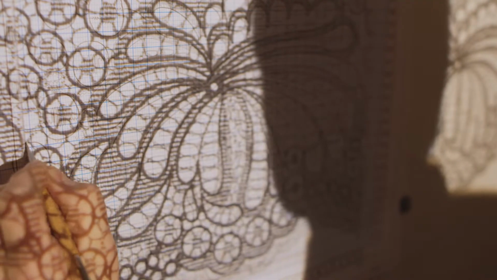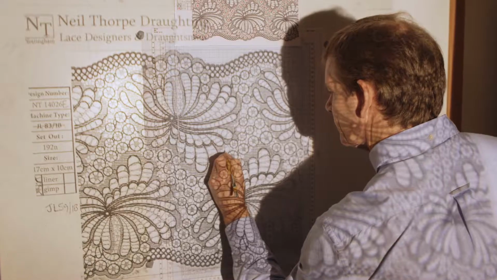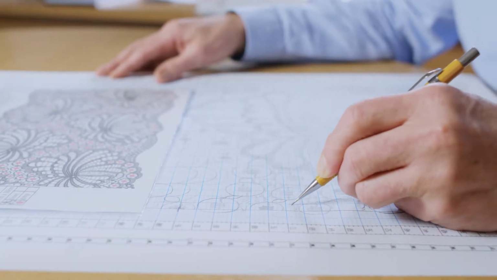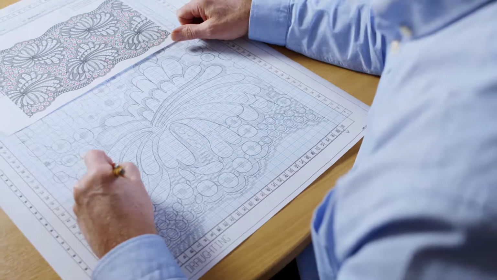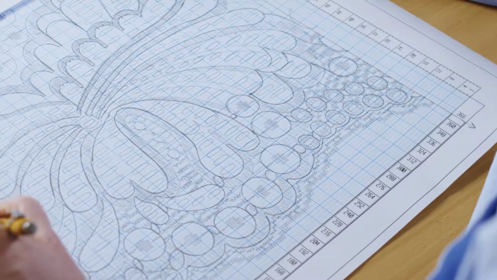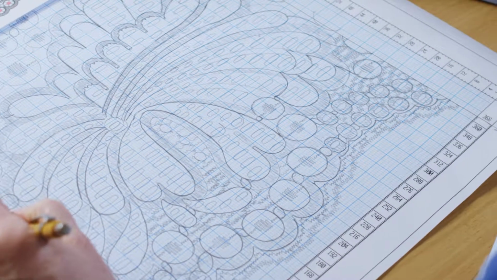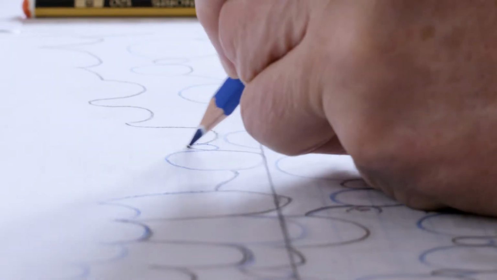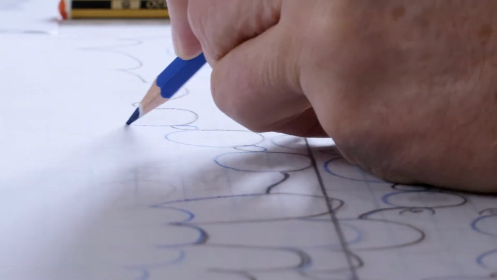Here, the draftsperson's skill and experience is vital. They use their knowledge of the way lace itself behaves to make adjustments to the design as it is sketched on. Now this comes originally from the days when the entire drafting process would have been done on paper. So this technique, this heritage, it's all part of the legacy of Nottingham lace. A final thread run now takes place to check everything works once again.